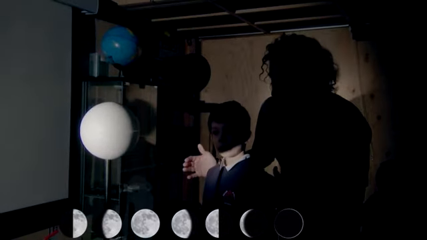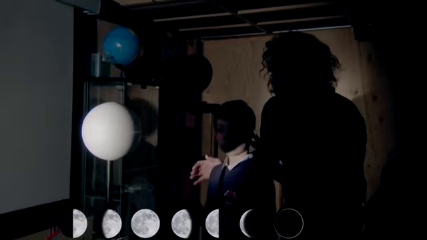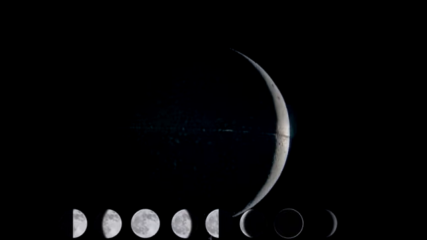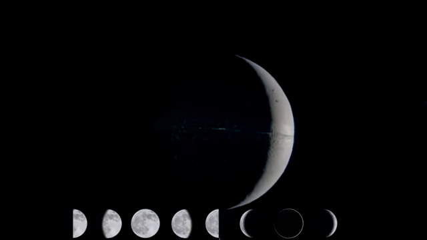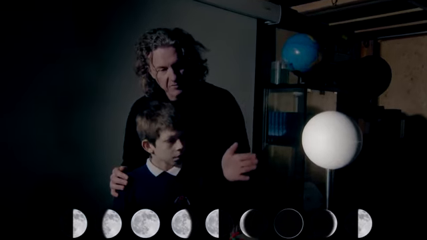Now this position is a really special position for astronomers because this is called new moon. This is when we don't see any moon at all in the sky because it's more or less in the same part of the sky as the sun is. So we don't see any illumination of the moon. And then we keep on moving around and we end up right back where we started 28 days later and we see the half moon again.